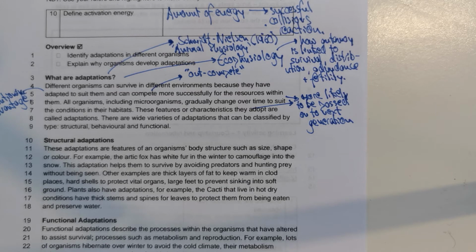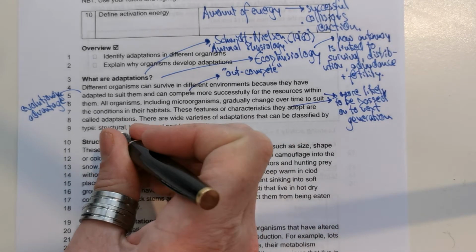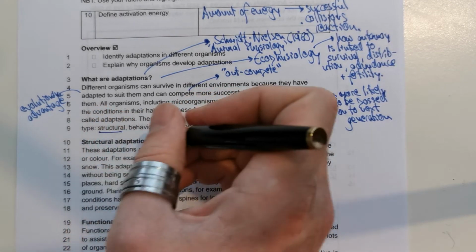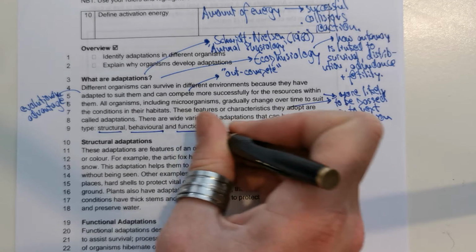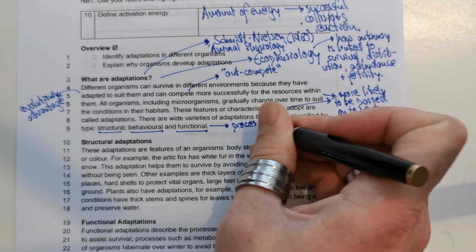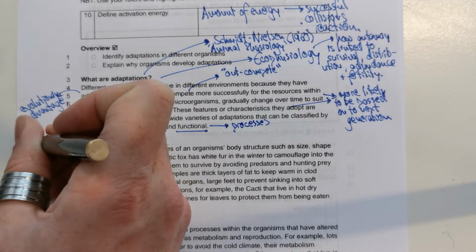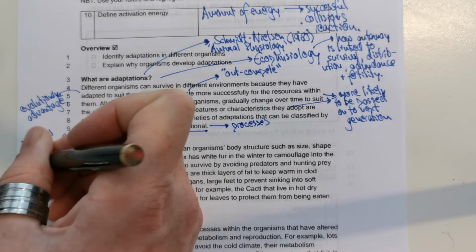Right, should have unpaused the video. So if we carry on, having looked at our three adaptations of structural, behavioural, functional, remembering these are changed processes and these are changed physical features.